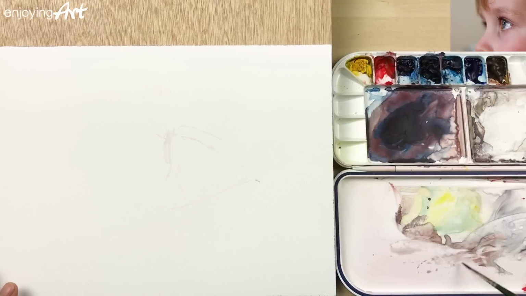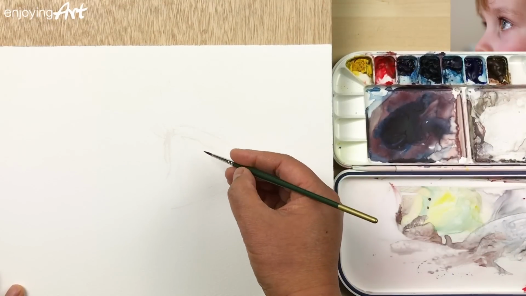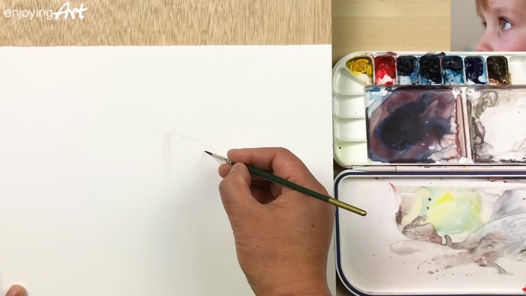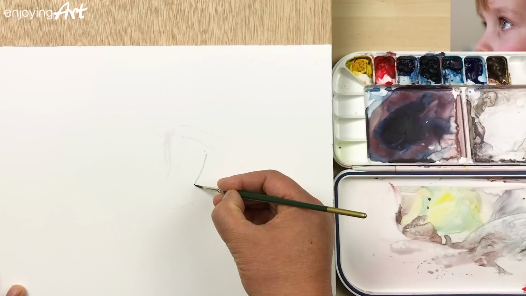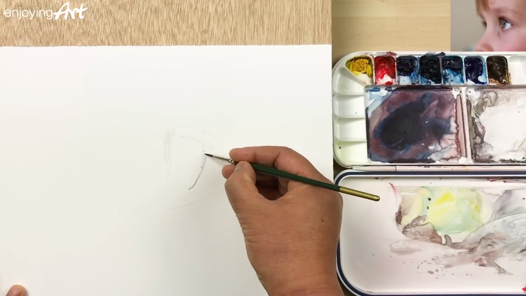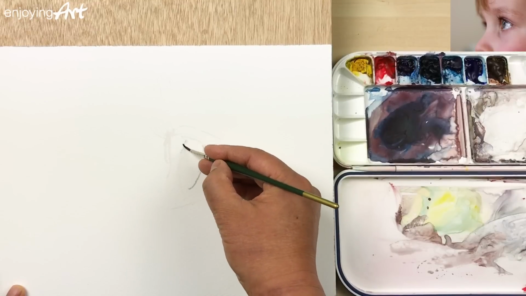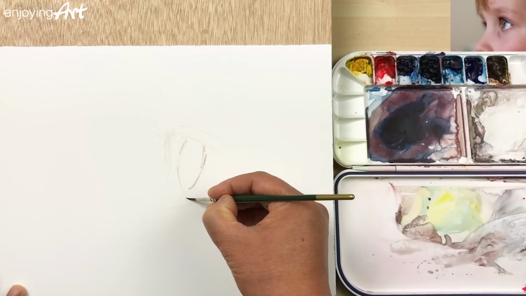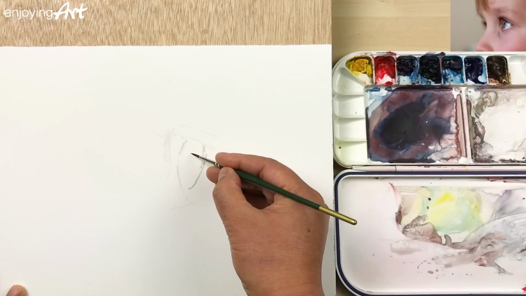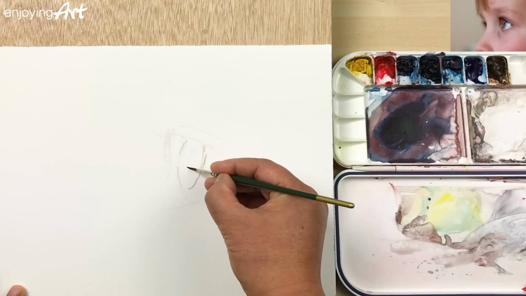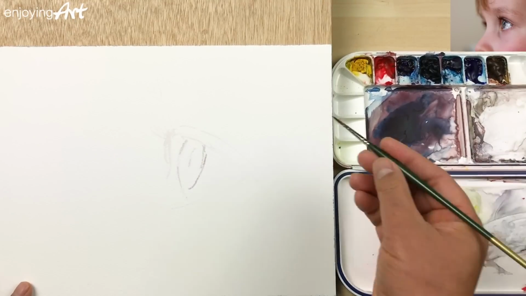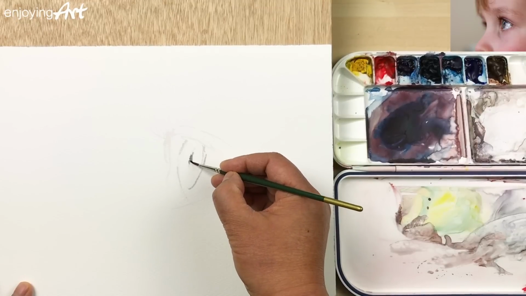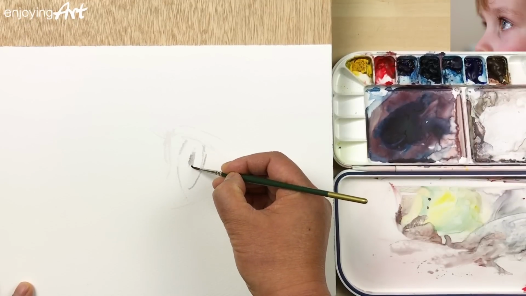And let's give a little bit of suggestion for the iris. The eye is looking up, so we can see the iris like this on this side, this kind of shape. Right, that's good. And there's a highlight in this location. And inside there is the pupil. The pupil is right here.